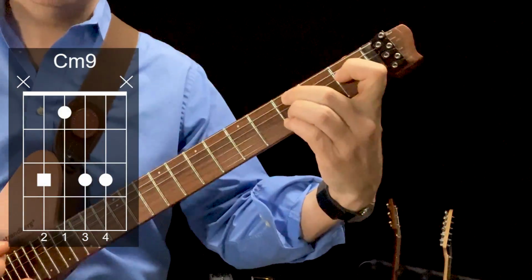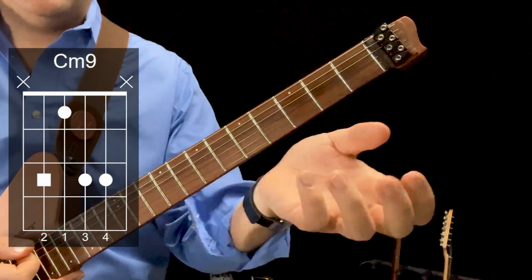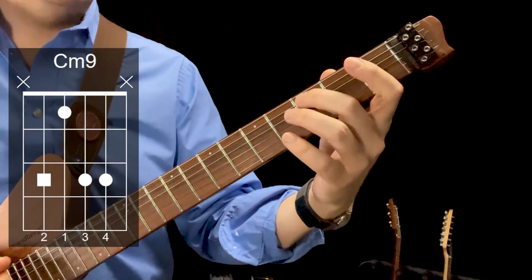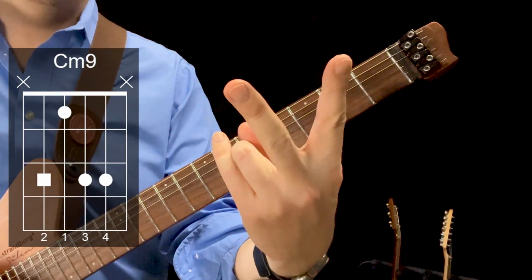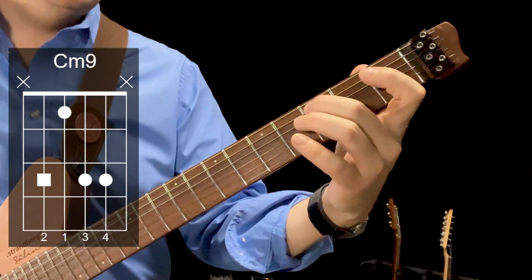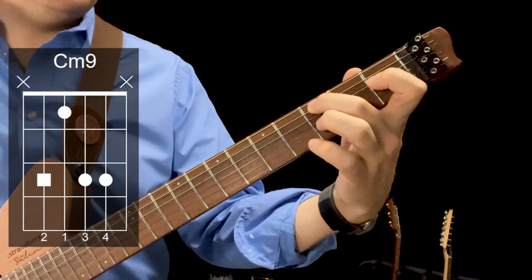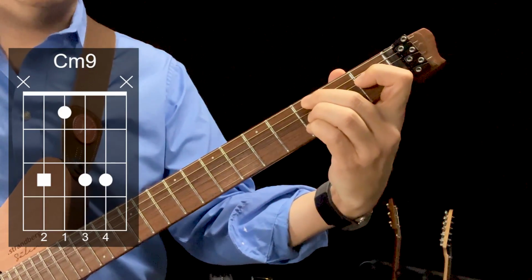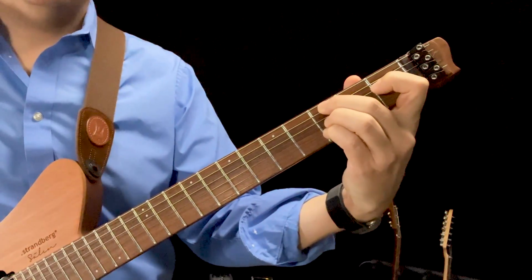This is a bit more of a stretch for you guys, so be careful not to anchor your pinky, your wrist too far away. You simply want to have a spread between your index and second finger. So you go second finger C, E flat with the index, B flat, and D. So this is a C minor 9.